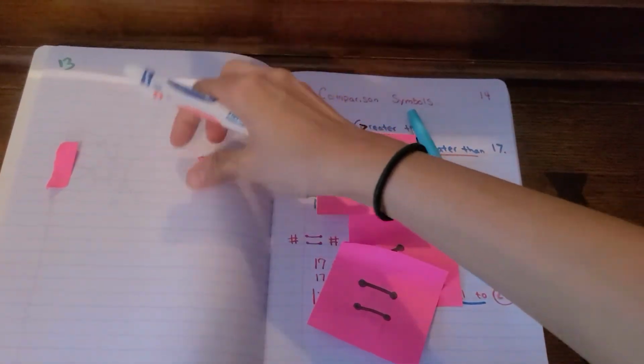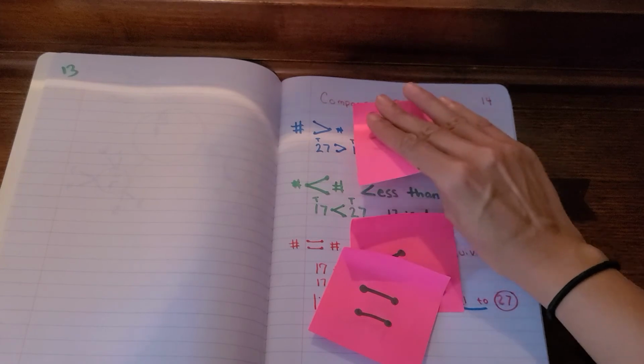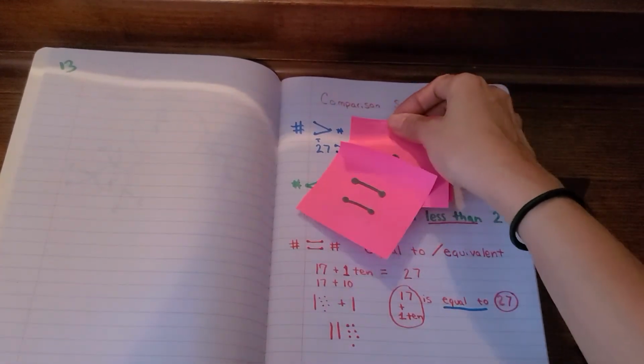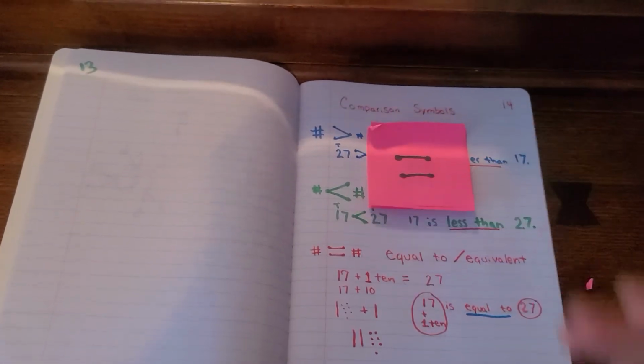I'm going to make another video about different kinds of manipulatives that you can use at home. Again, you don't have to use sticky notes. That's just something we could have done in the classroom, and then you could put it right there. You can practice and keep them safe.